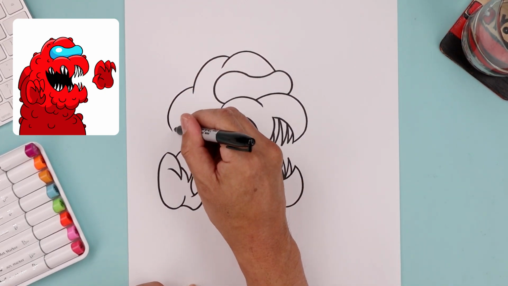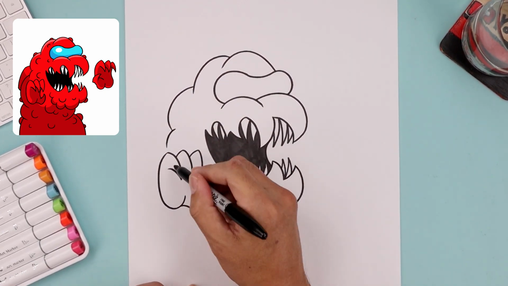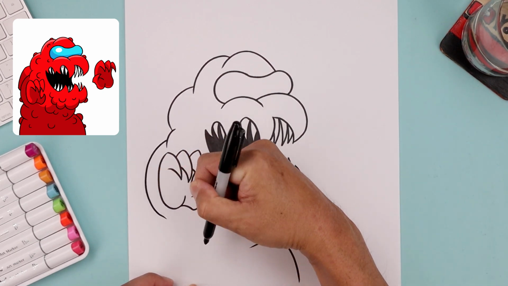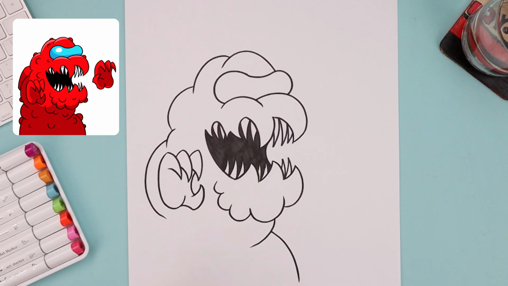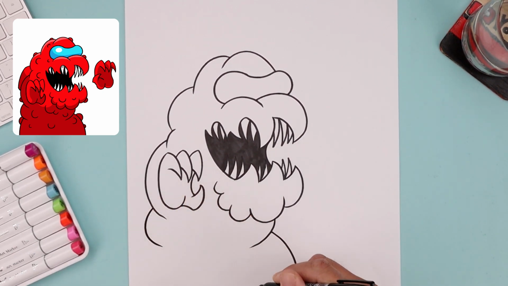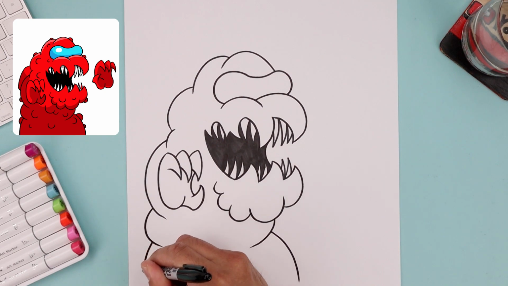Let's add a small one on top. Go back, go around the hand, and then bend that in. Let's add a couple more folds coming down towards the bottom, around and in. One more going down towards the bottom.